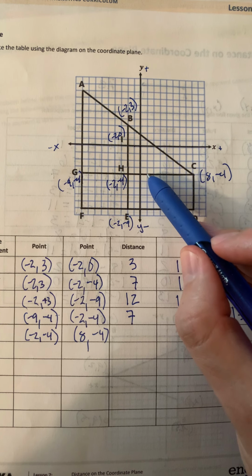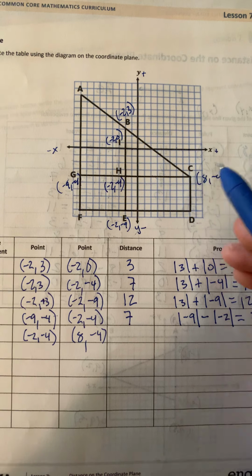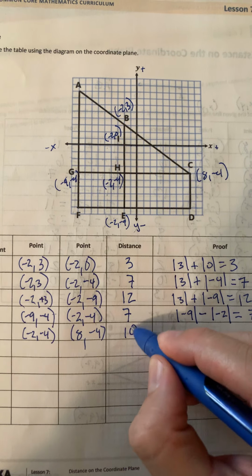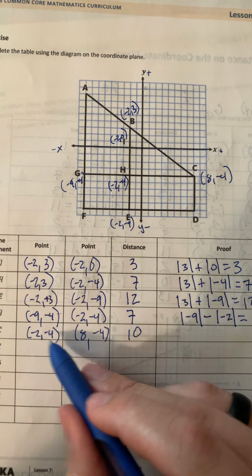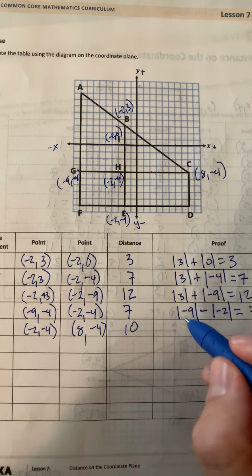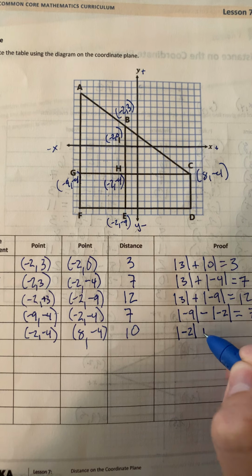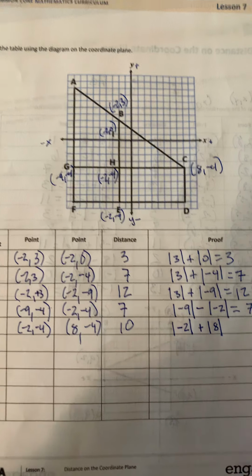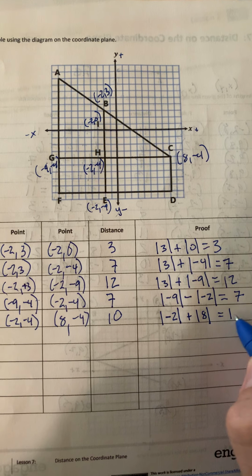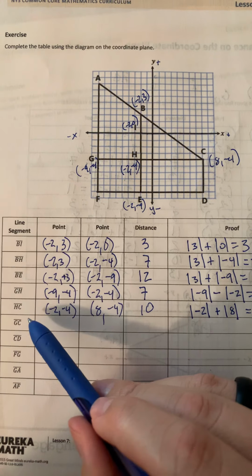1, 2, 3, 4, 5, 6, 7, 8, 9, 10. And then if you notice, the ones that stay the same here are the y's, the ones that change are the x's. So I'm going to do the absolute value of -2 plus the absolute value of 8. It's like saying 2 plus 8 equals 10. All right. Now let's find GC.